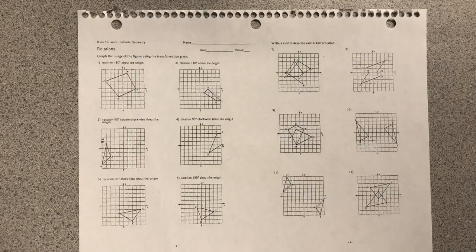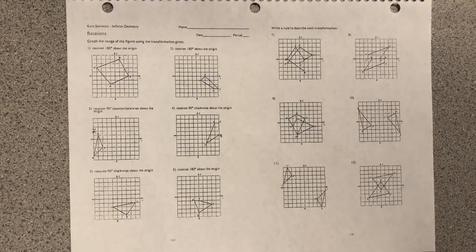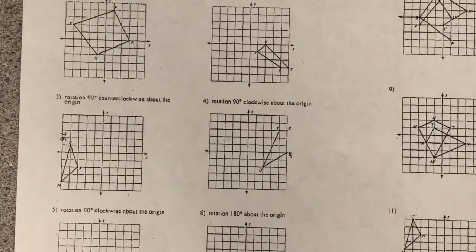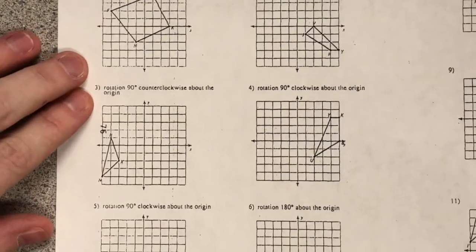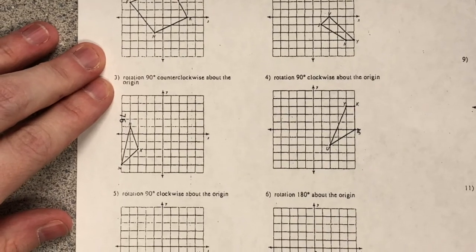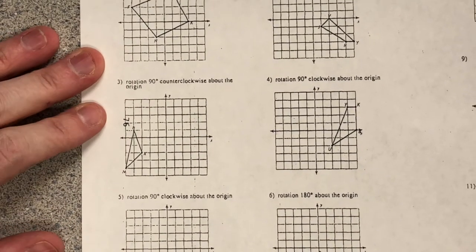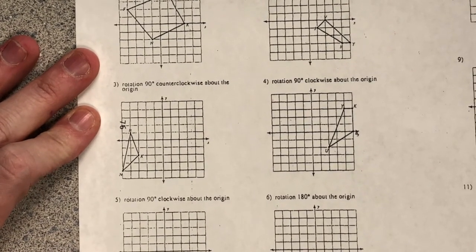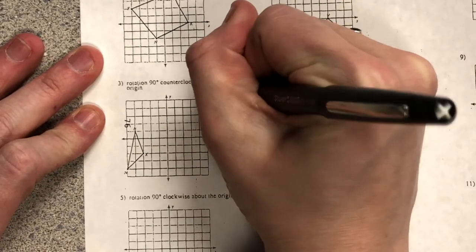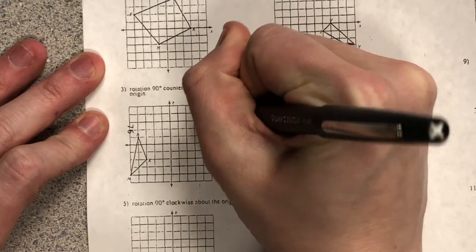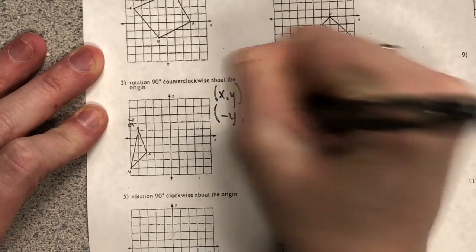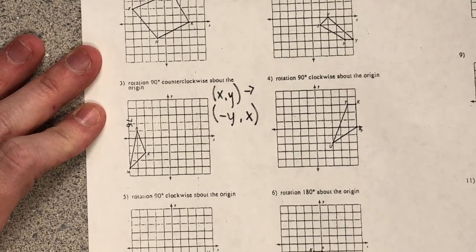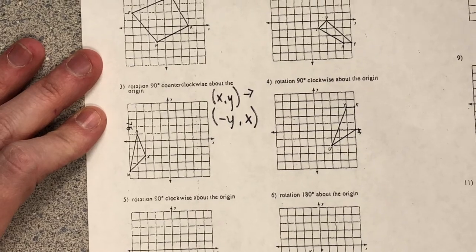Okay, so now I'm going to show you how to do a counterclockwise rotation when we're going 90 degrees. So here's an example right here. Problem number 3 tells us we're rotating 90 degrees counterclockwise about the origin. And I know that the rule for 90 degrees counterclockwise is (x, y) changes into (-y, x). So that means my points are going to switch places, and then the original y is going to become negative.